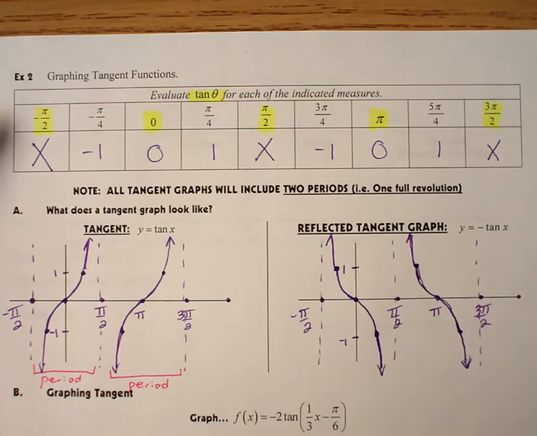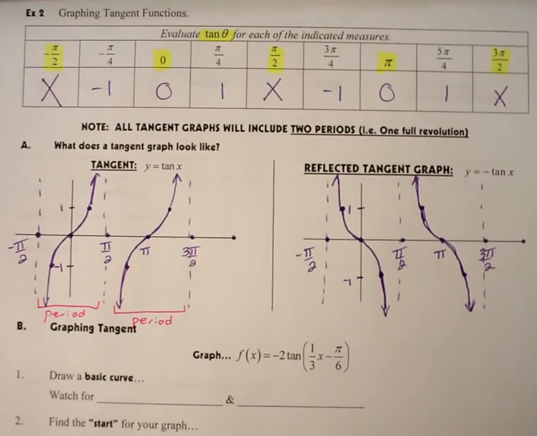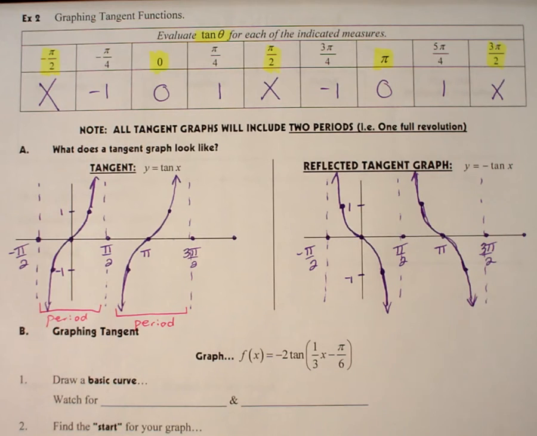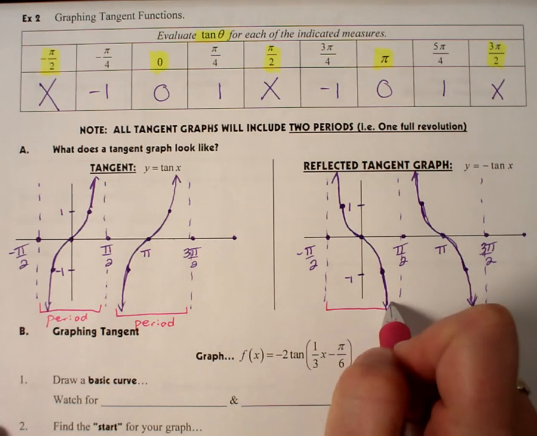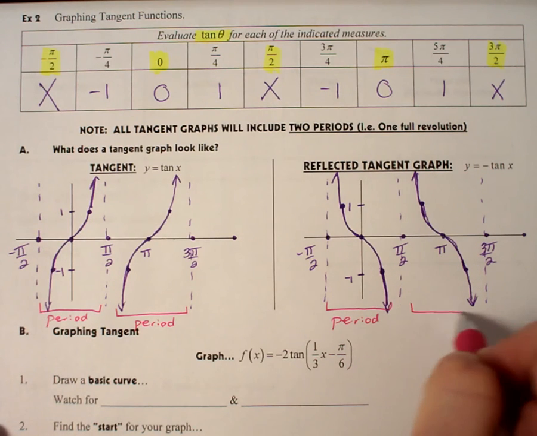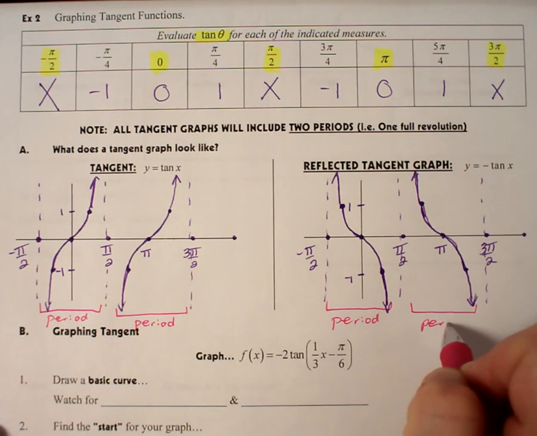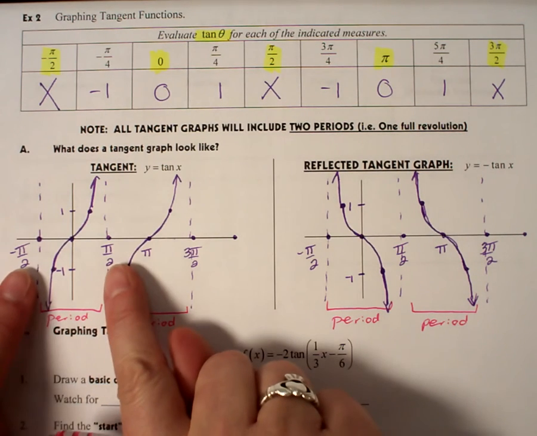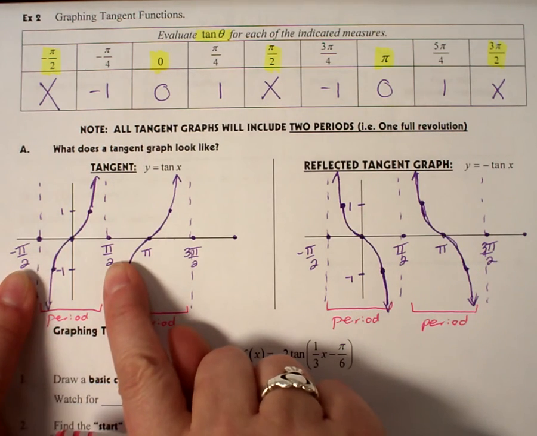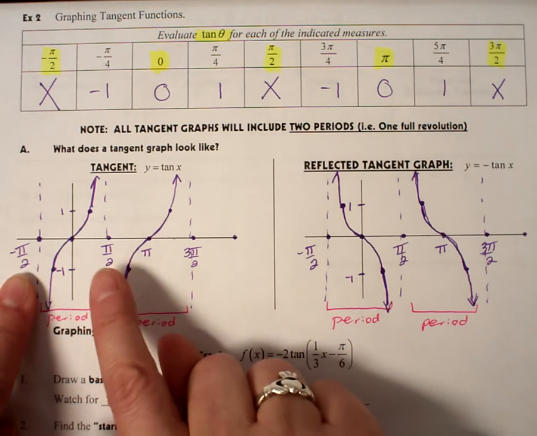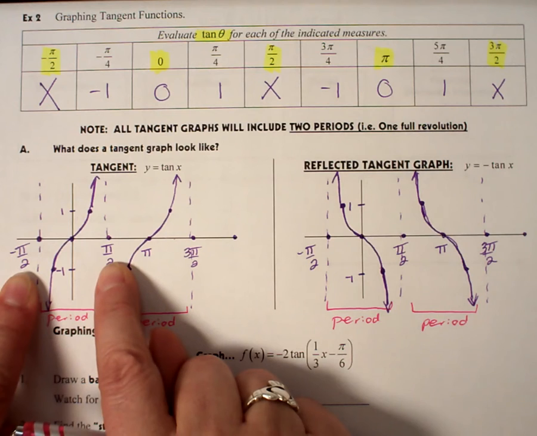So that's the development of our tangent parent graph and our reflected tangent parent graph. I can also indicate just one more time here to notice my period, and I can see that I have two of them. The other thing that I can calculate is to understand how long it takes to complete a tangent cycle, and from negative pi over 2 to positive pi over 2 is just pi.